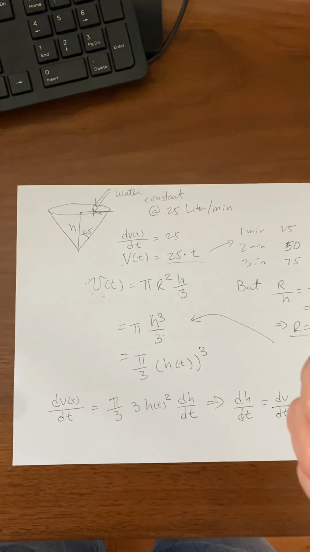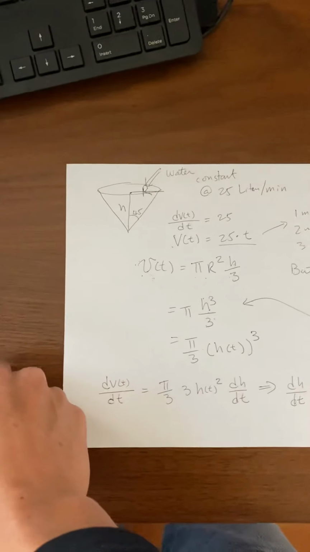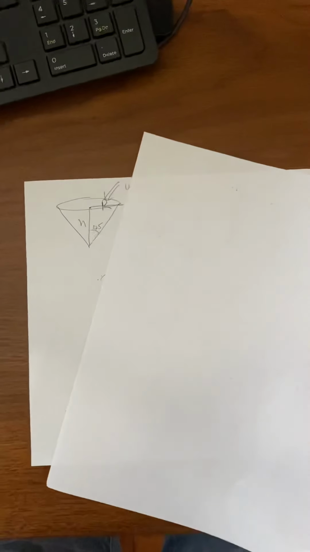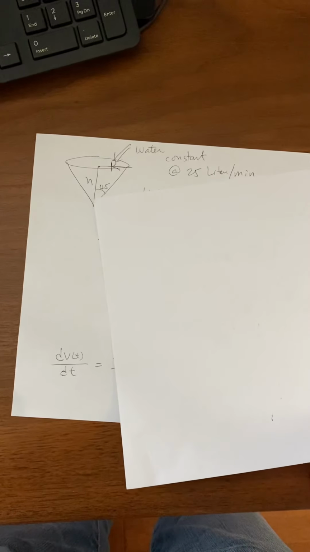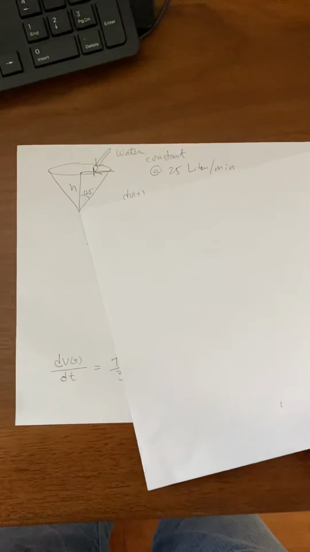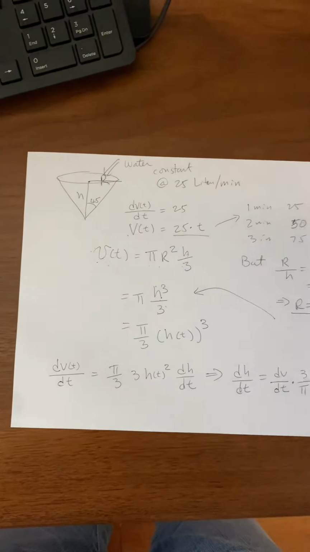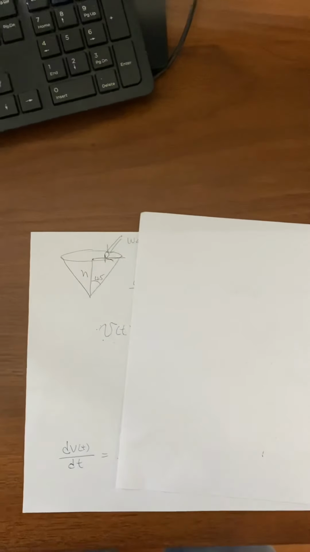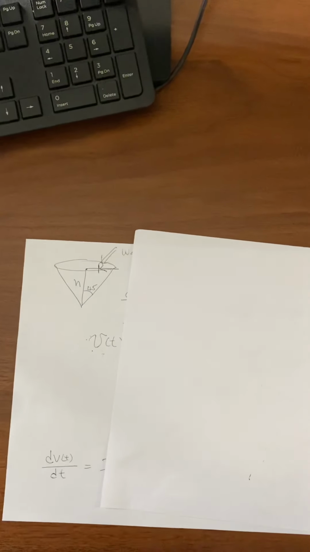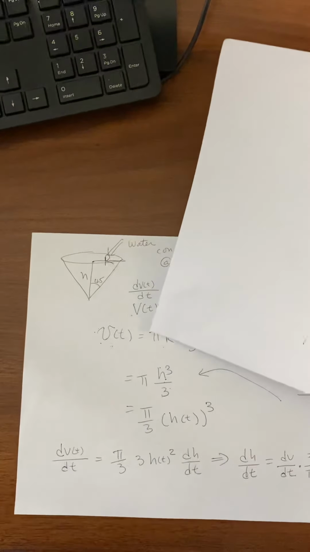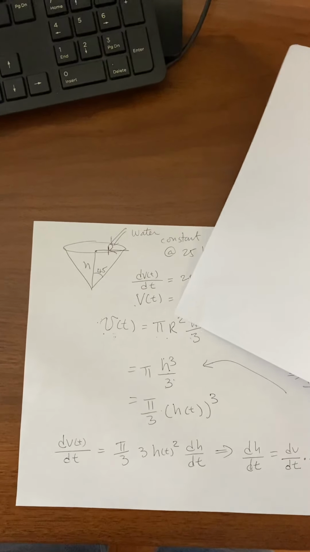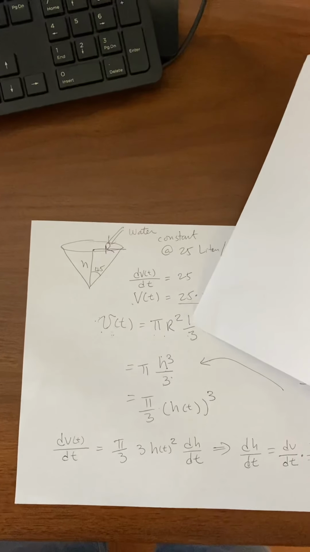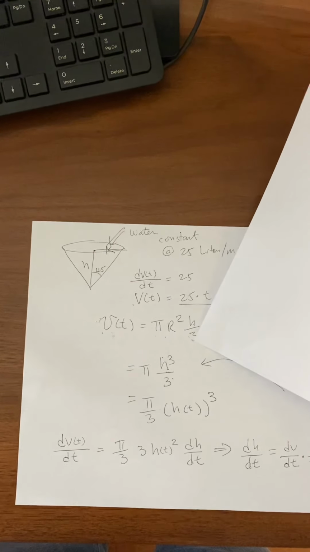Now let me give you a more complicated problem, where you have a cone-shaped container like that, with water at a constant rate of 25 liters per minute. Okay, so basically, whenever we look at the volume change, you look at the volume equation, right? The volume on a cone is equal to pi r squared times the height over 3. So that's the volume.